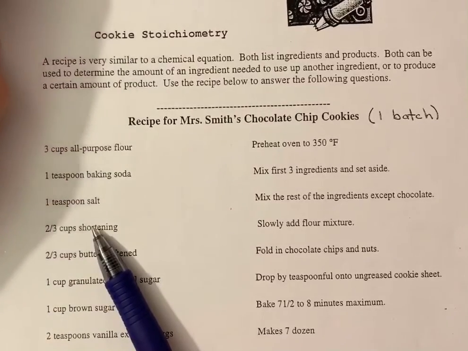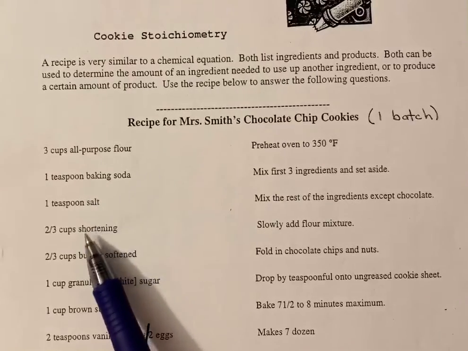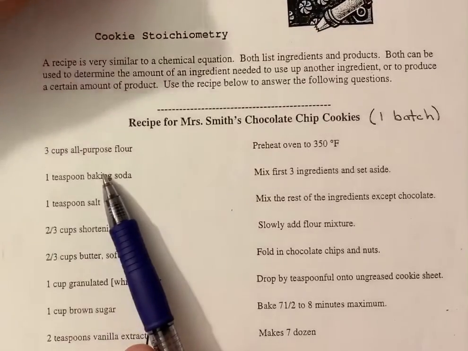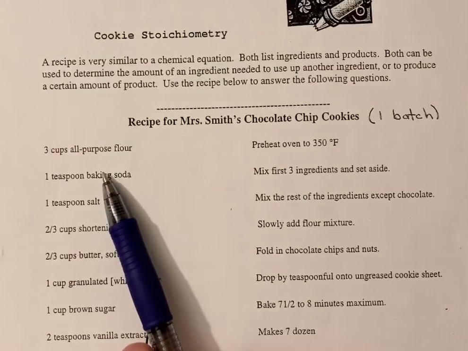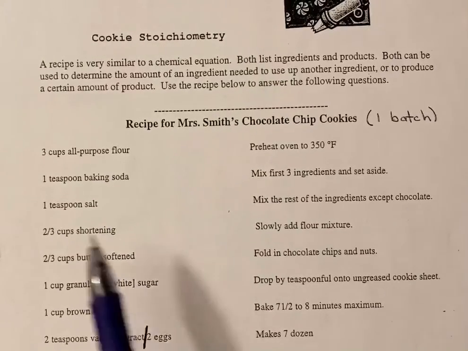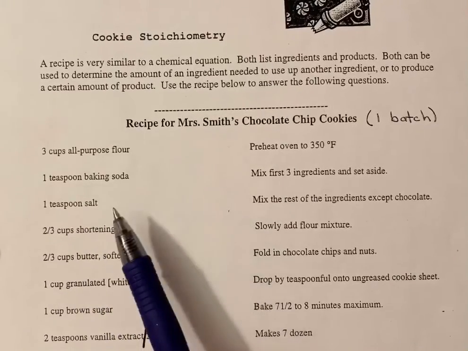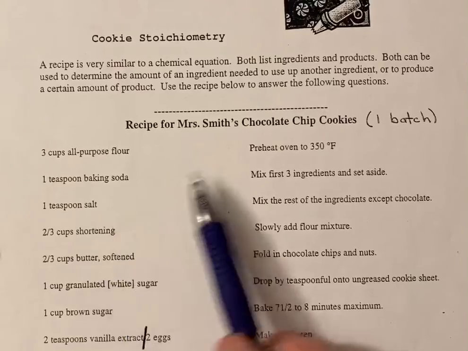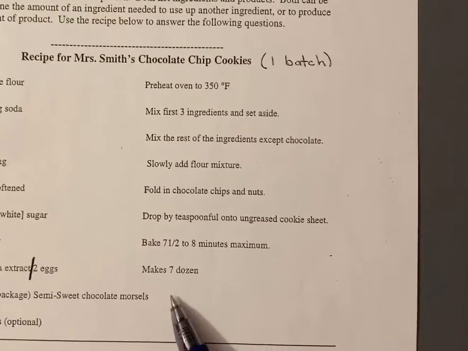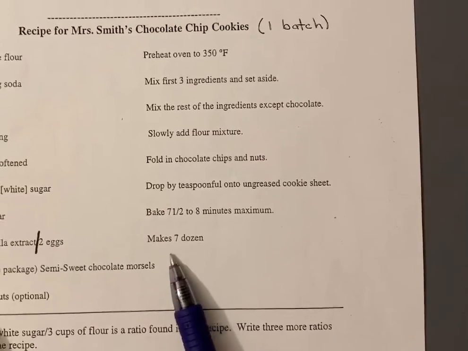Well, usually we don't call them ingredients, but basically the reactants are the things that you put in in order to make something, which is exactly what a recipe does. Sometimes you put more than two things in to make something. And so converting from one ingredient to another, or converting into how many things you can make, like a batch of cookies, which, as it tells us here, is 7 dozen cookies.